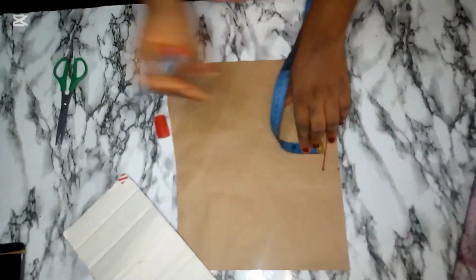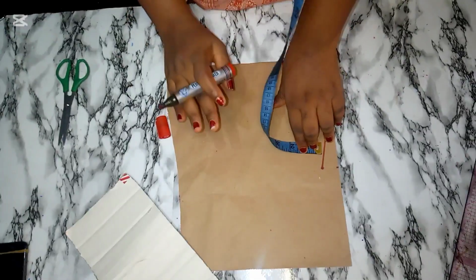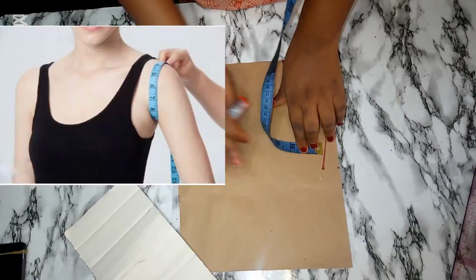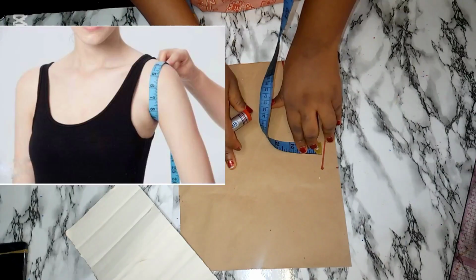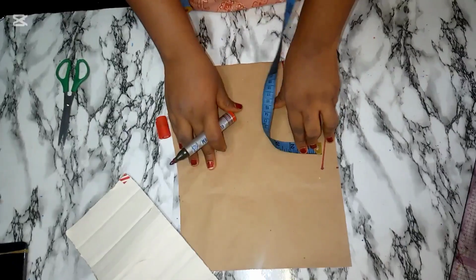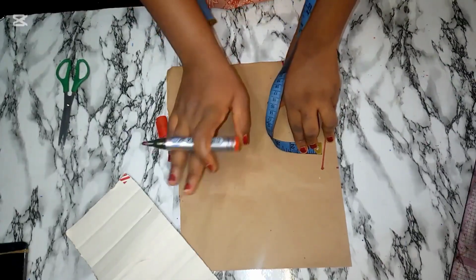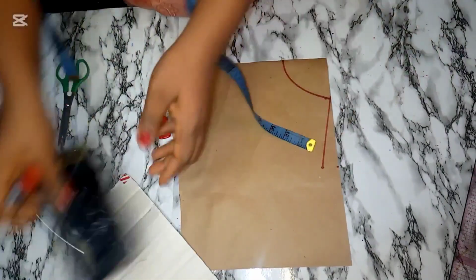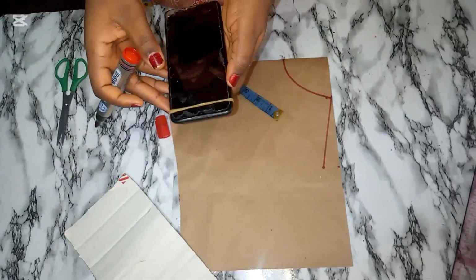The first method we are going to be trying out today is dividing our armhole circumference by 2. You measure around your armhole and you divide it by 2. Whatever you have there, you put it down as your armhole depth. You can choose to add 0.25 to 0.5 inch allowance for ease. So let's go ahead and do that.